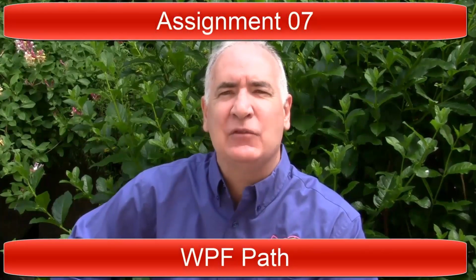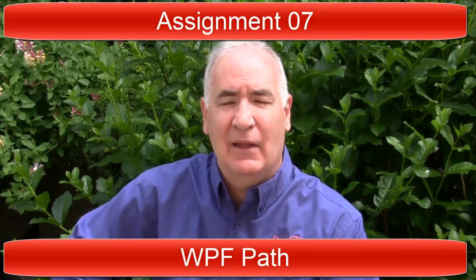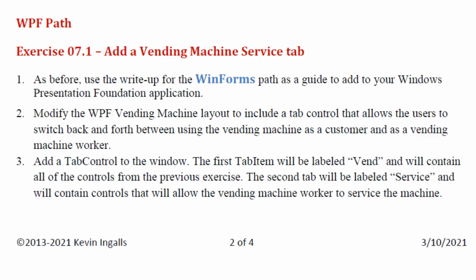Hello, this is the introduction to Assignment 7 on the WPF path. So assignment 7 is broken up into two exercises. The first exercise is to modify the layout of the existing vending machine, and the second exercise is to add the code that supports that.